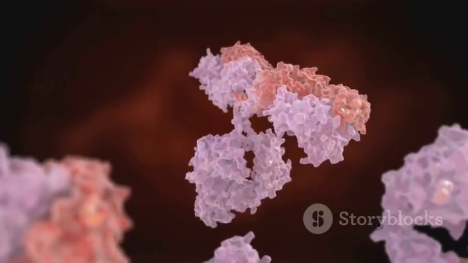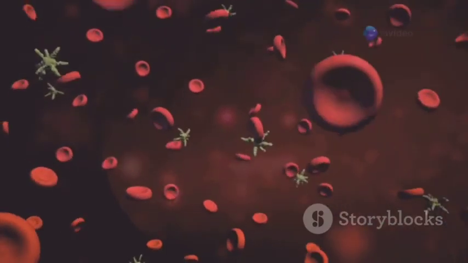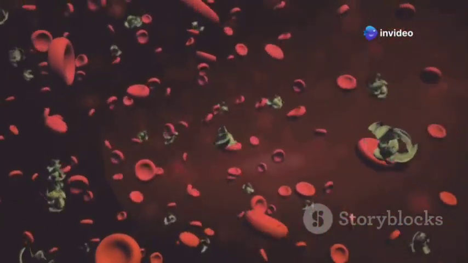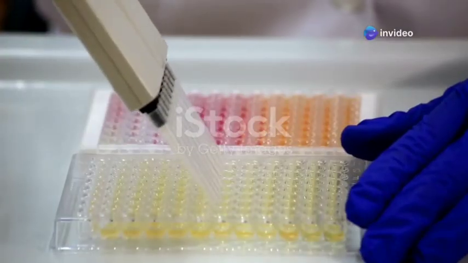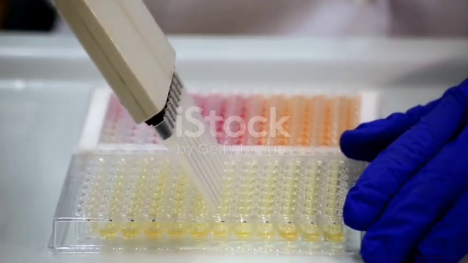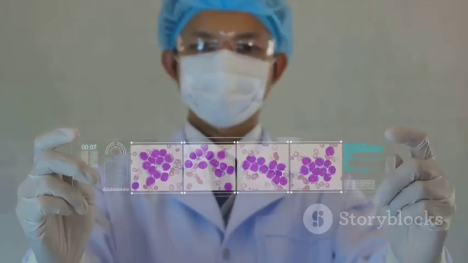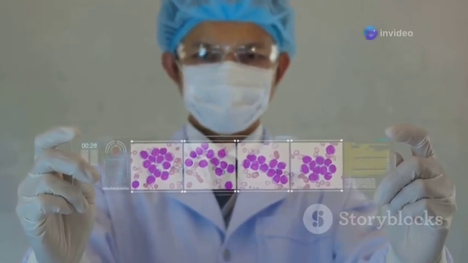Antibodies are like our body's defense system. When a virus or bacteria enters our body, our immune system produces antibodies to fight them off. ELISA uses a special plate coated with antigens. Antigens are like wanted posters for our immune system. They help our body recognize and target specific invaders.